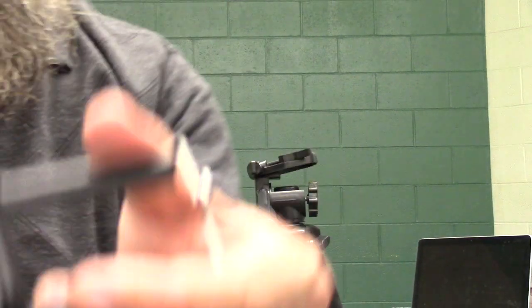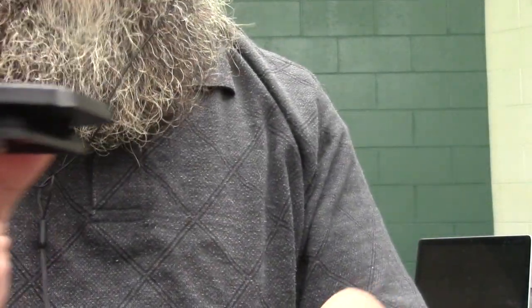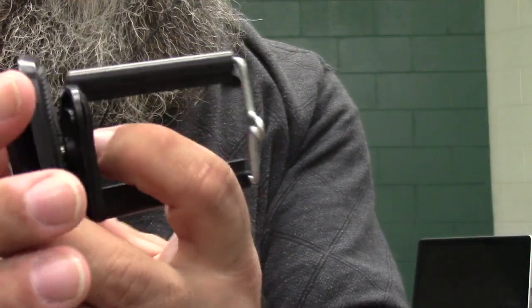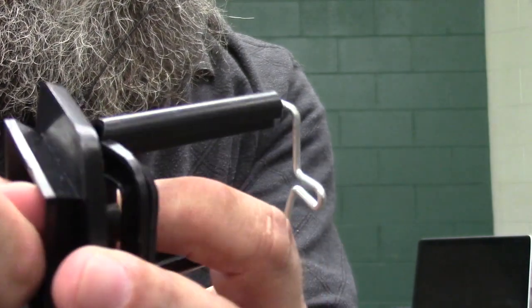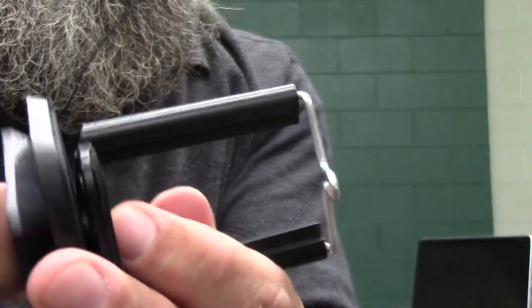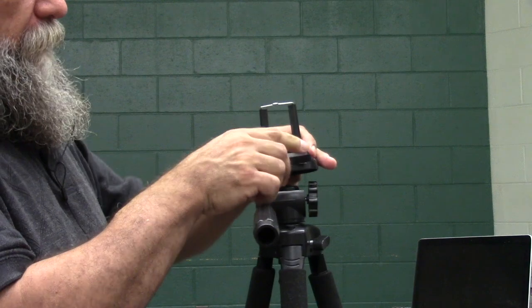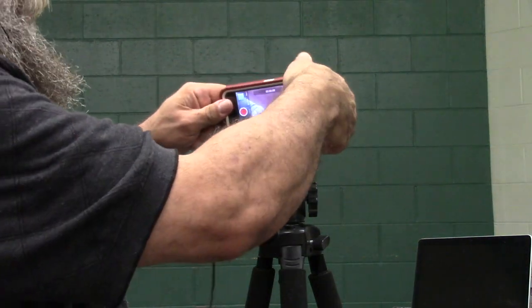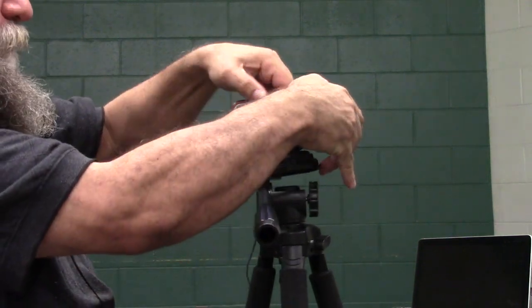Most tripods nowadays come with a phone mount adapter. This part of the tripod is called the plate. The plate screws into the phone mount adapter. Make sure the screw is tight enough that the phone mount adapter stays still. Then you slide it into the slot at the top of the tripod. And then you take your phone and you put it in. You pull this up and it puts the phone in like that.